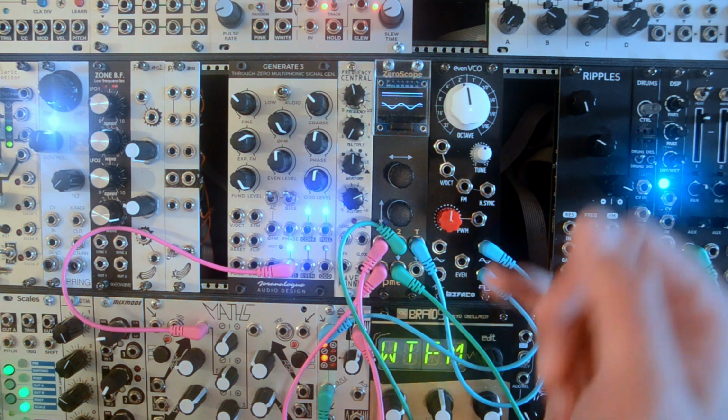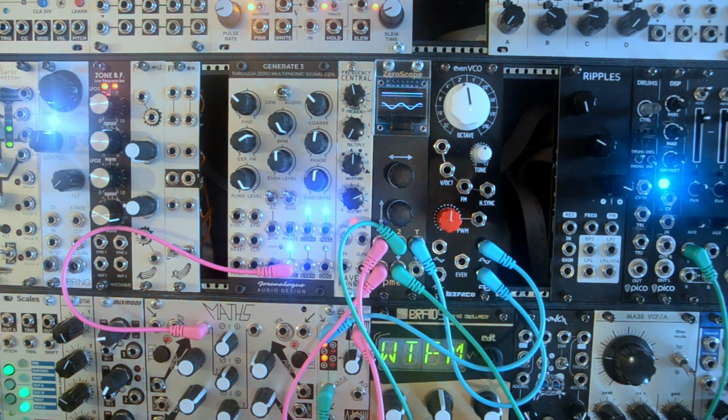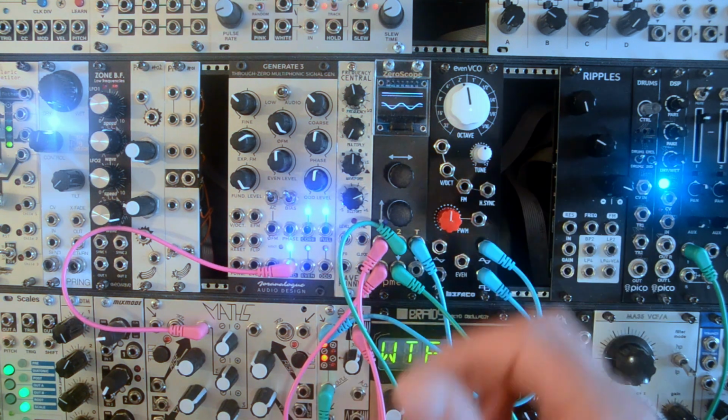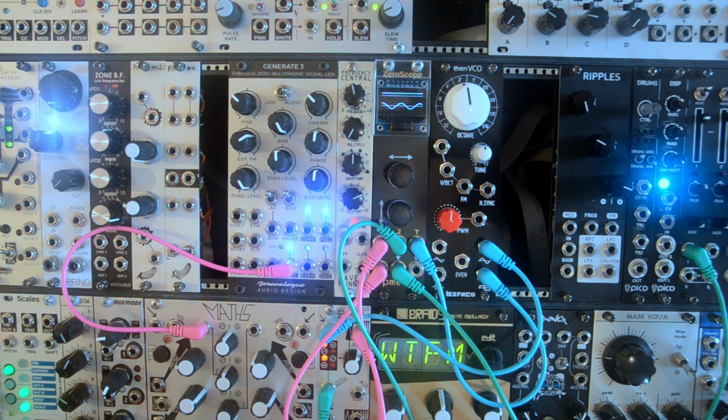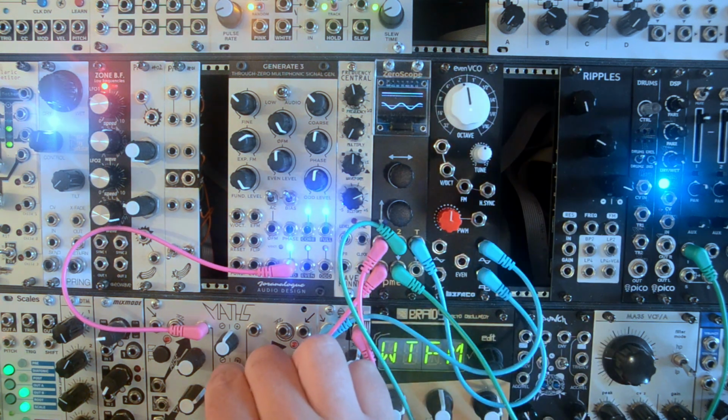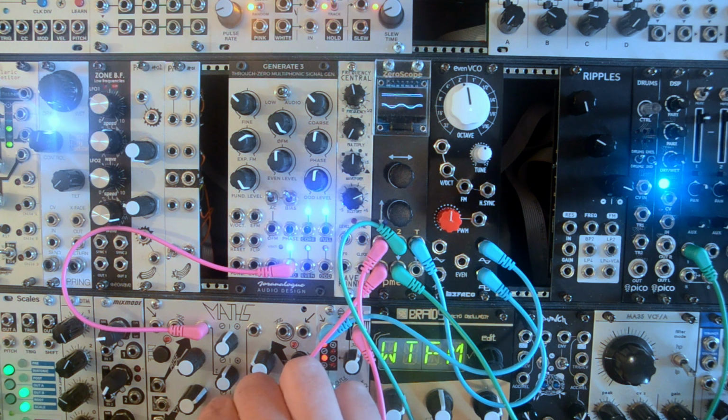On the bottom trace of the scope, you can see the output of even VCO. It's just a low sine. Actually, it's the output of my VCA, but even VCO is going through it. The top trace is in fact what's going into the modulator input of the VCA.